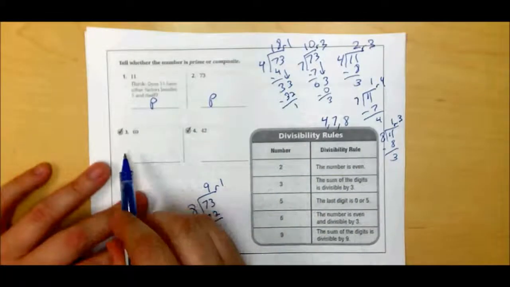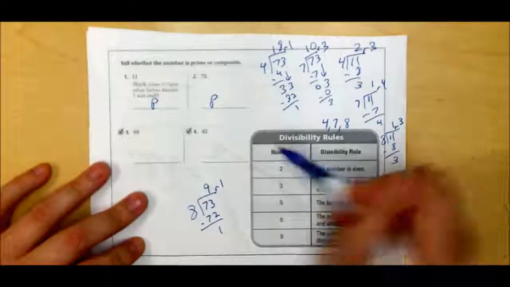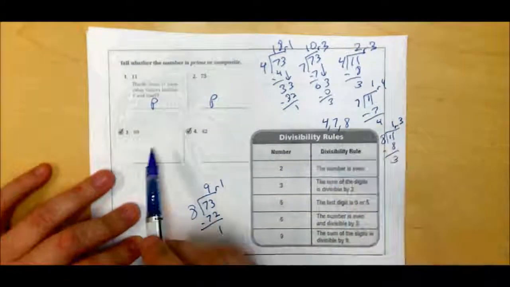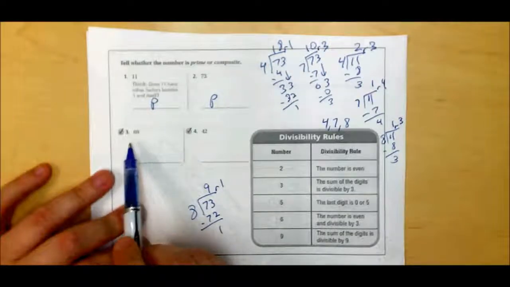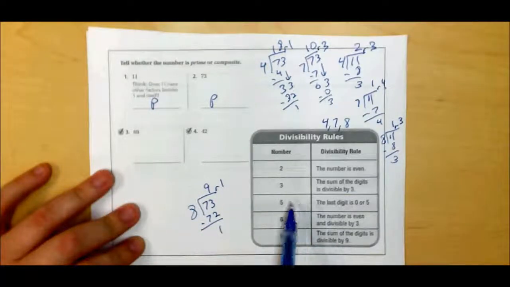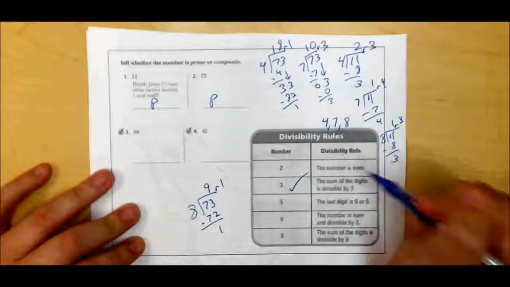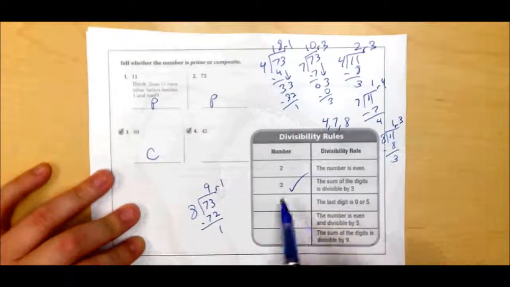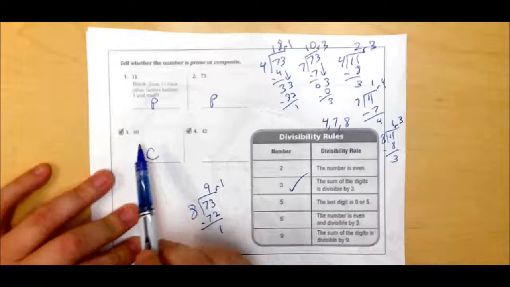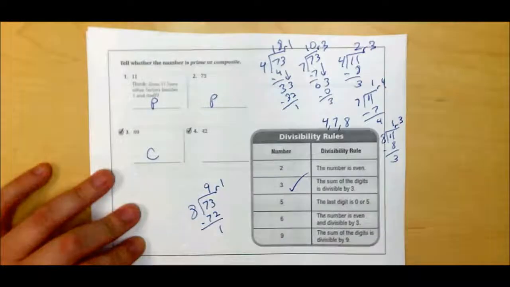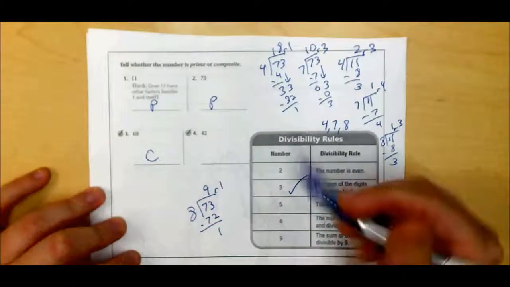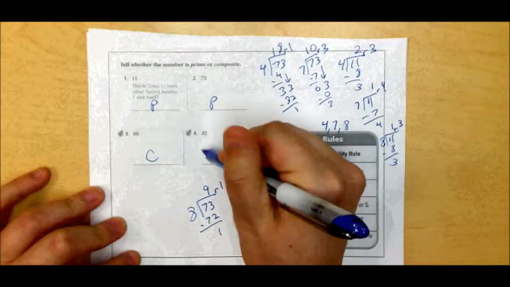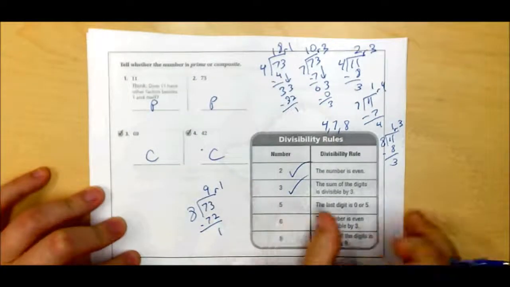Now 69. Let's go to the list for this number. 69 is not divisible by 2 because it's odd. Now let's see if it's divisible by 3. 9 plus 6 is 15. 15 is divisible by 3, so 69 is divisible by 3. So this is composite. As soon as you find something it is divisible by, you can stop. It's composite. 42. 42 is divisible by 2 because it's even, so that's composite. That one's very easy. We can tell right away.